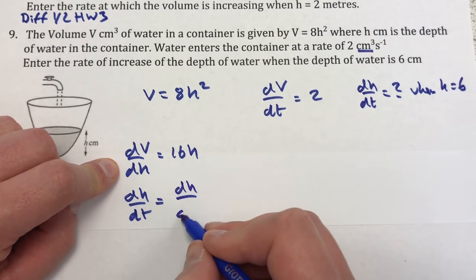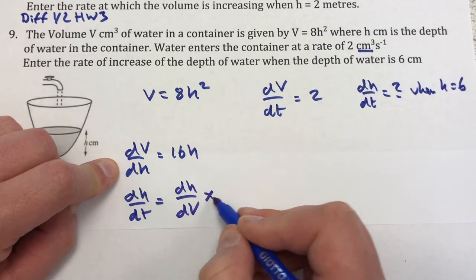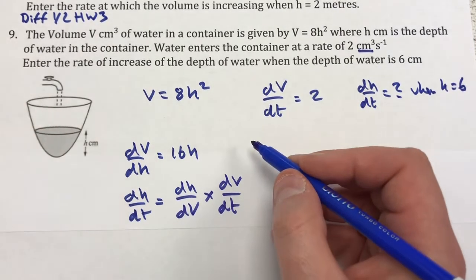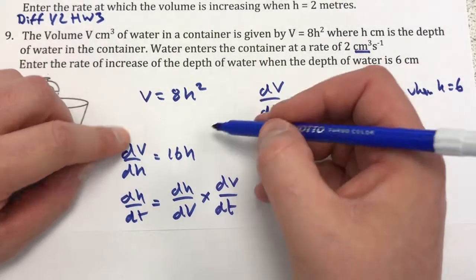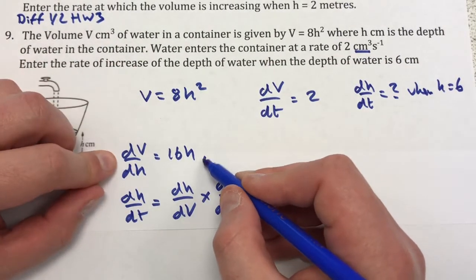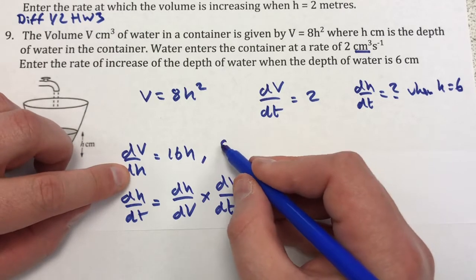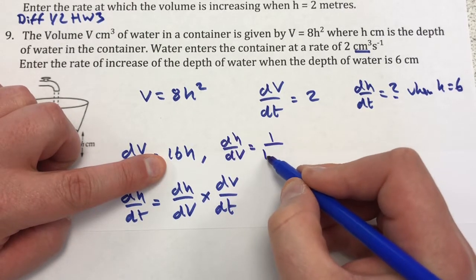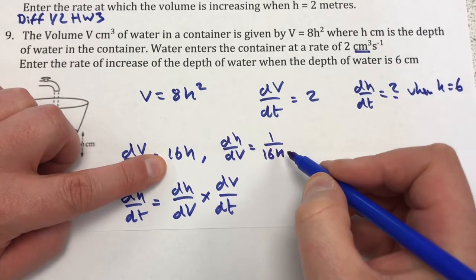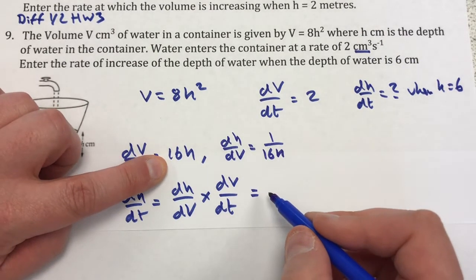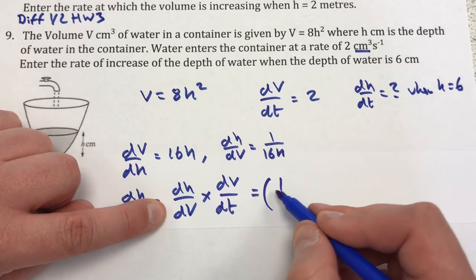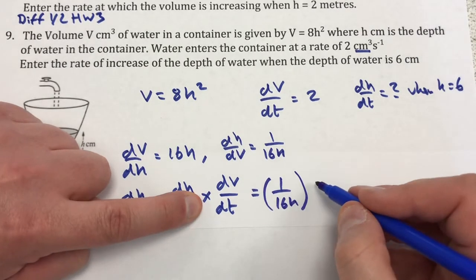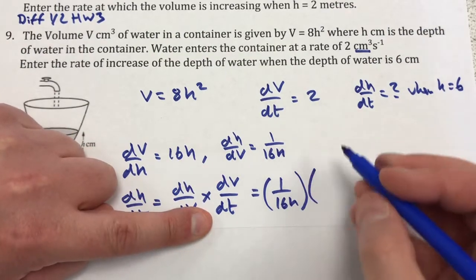dh by dV times dV by dt. So from here, we have dV by dh, and we can say dh by dV is just going to be the inverse of what we've got, and that would become this part here. So I'll put that step in, 1 over 16h, times dV by dt, which in the question is 2.